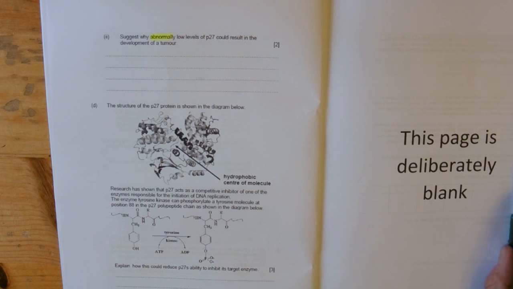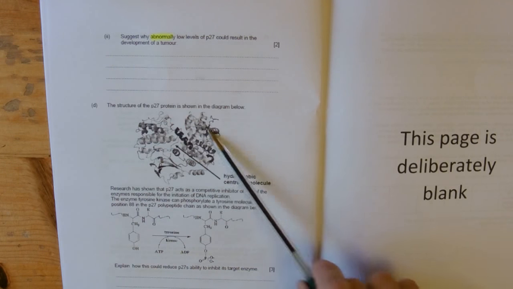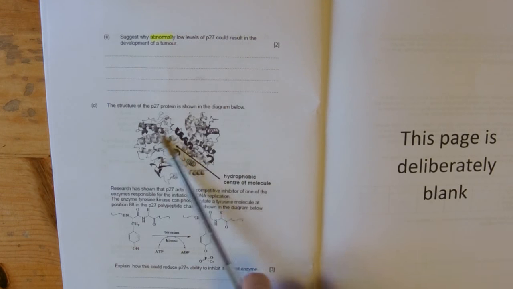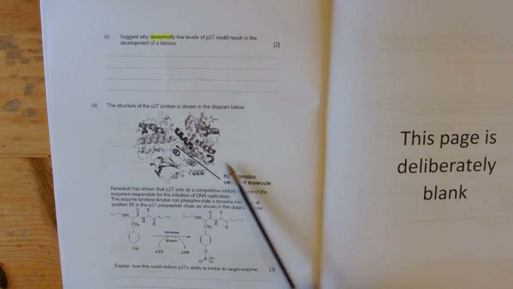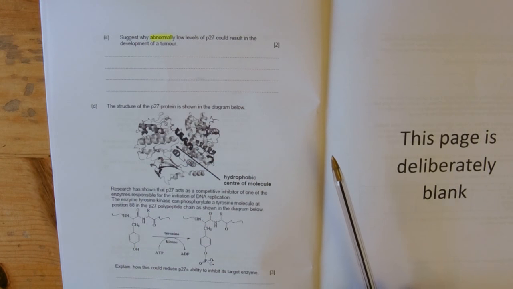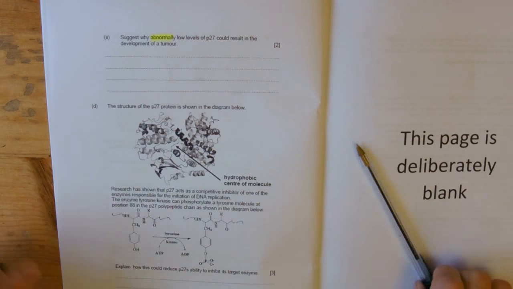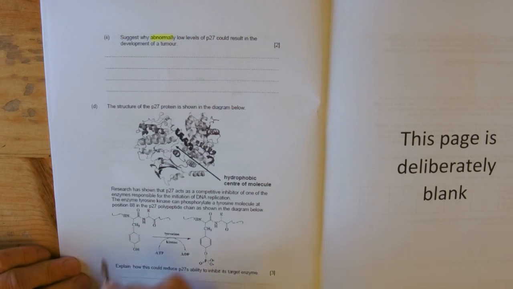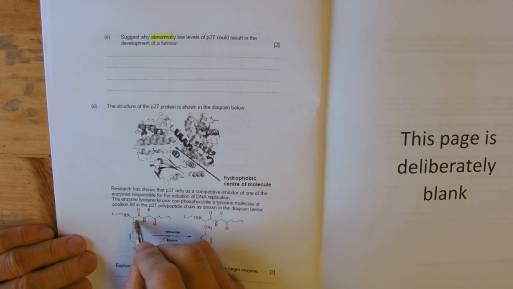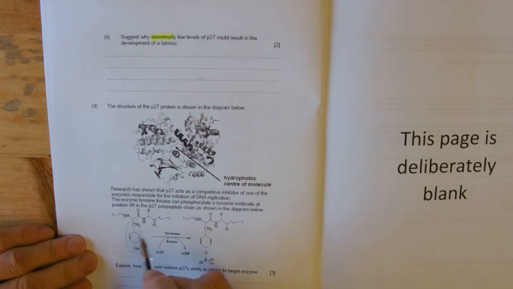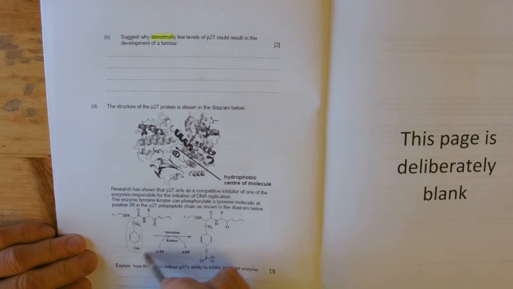Part D. This is the protein, and as you can see, if you looked at that, you'd go, it's a tertiary protein. And it even mentions one of the types of interactions. Some confusion here, and this whole thing is an amino acid residue.